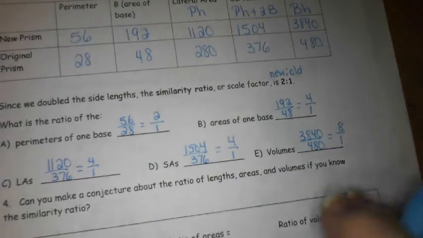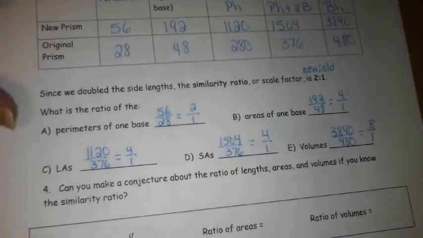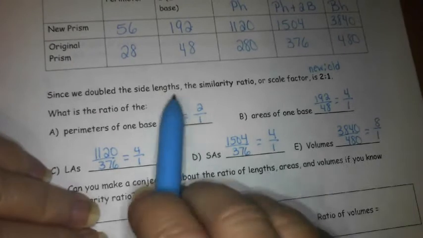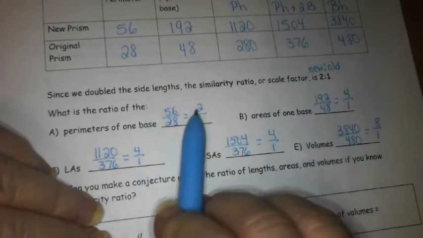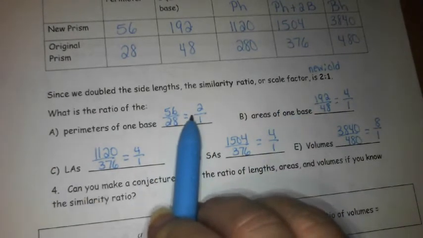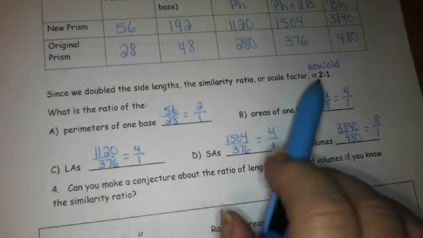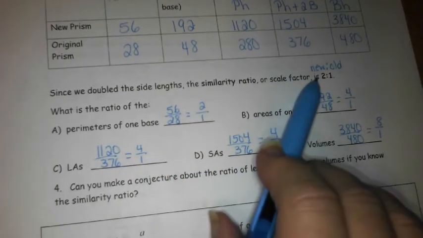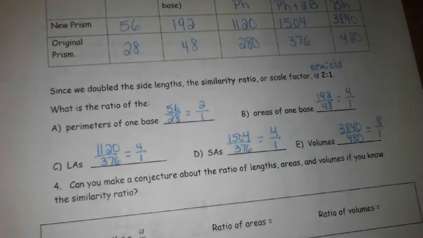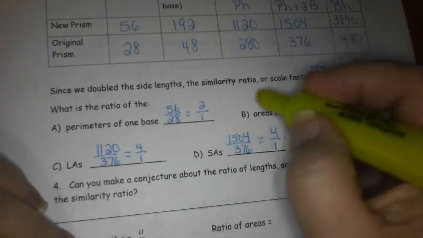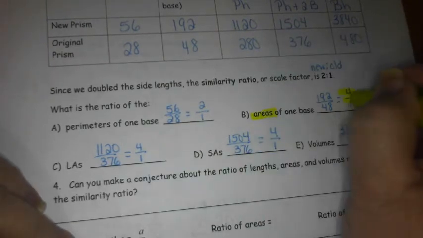All right, so let's take a look at these and see if we can figure something out. The perimeters, if the scale factor was 2 to 1, notice the perimeter had the exact same scale factor. So the perimeters and the scale factor were the same thing. Now take a look at all of the areas. Anything that had to do with an area was 4 to 1.